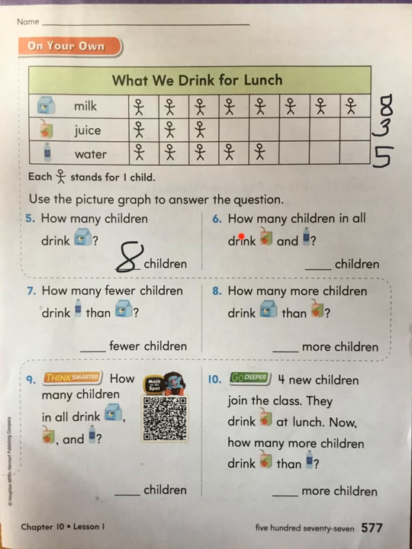Number 6. How many children in all, there's an important key word, in all, drink juice and water? So we have to think, okay, we need to know how many drink juice, how many drink water. Well, if I go up and look at my numbers at the end of my graph, juice, I have 3, so I'm going to write a 3. And then water, I have 5.